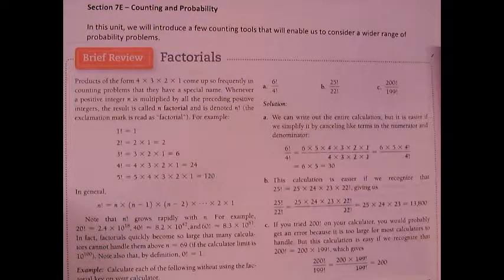So here we're going to look at some examples on the right. We're going to calculate each of the following without the factorial key on your calculator. There is a factorial key on the 83 and the 84 plus calculator, but we're going to try to do these without using the calculator.